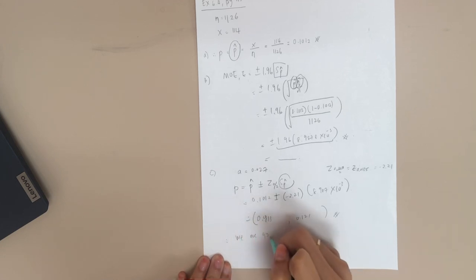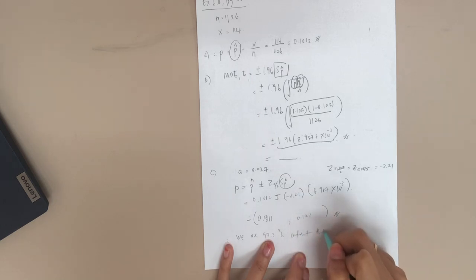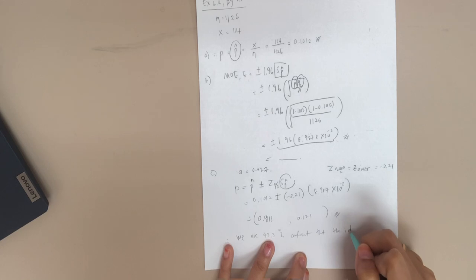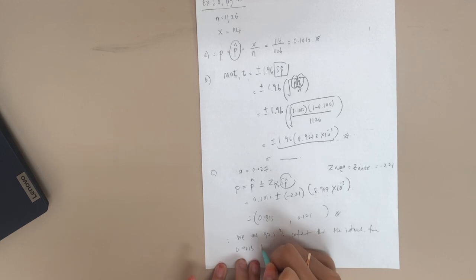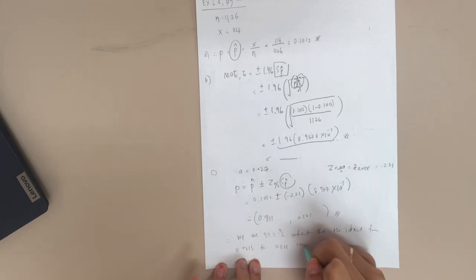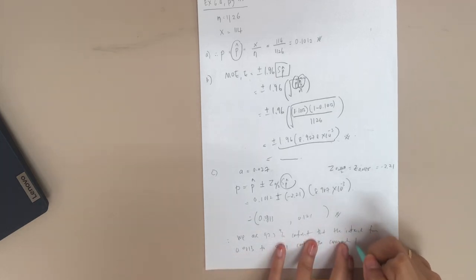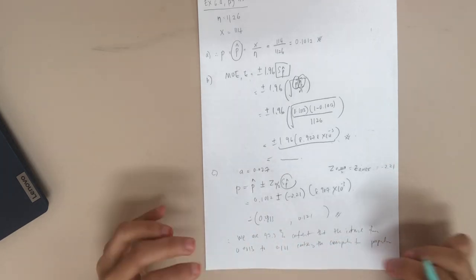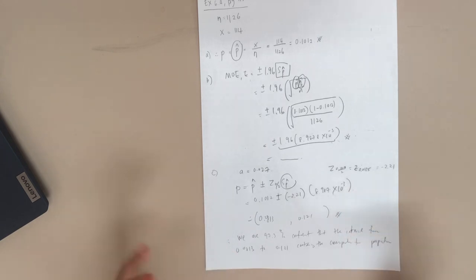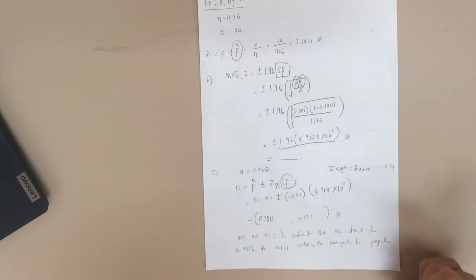Okay, we are 97.3% confident that the interval from 0.0813 to 0.121 contains the corresponding true proportion. Just make a sentence of what you understand when you get the answer. This interval means that we have 97.3% confidence that this interval contains the corresponding true proportion.